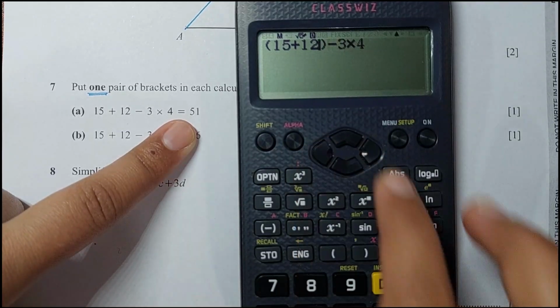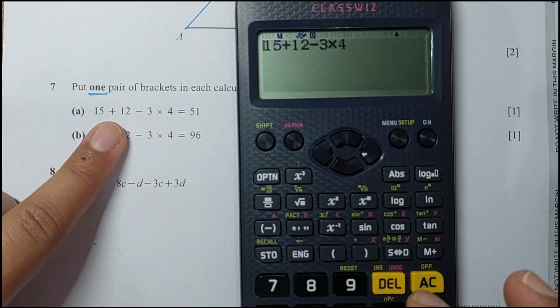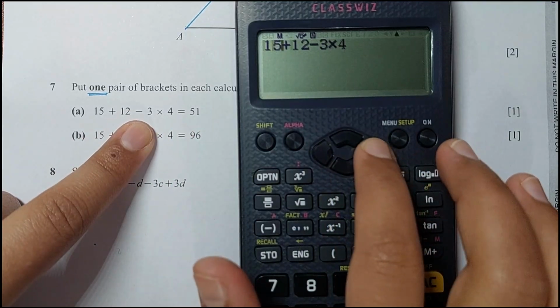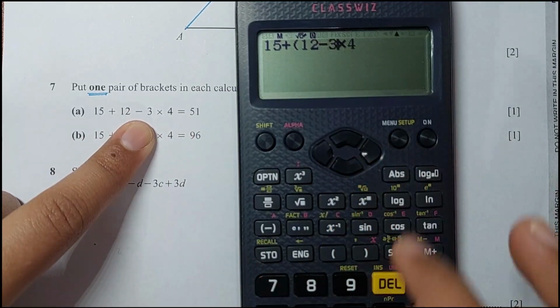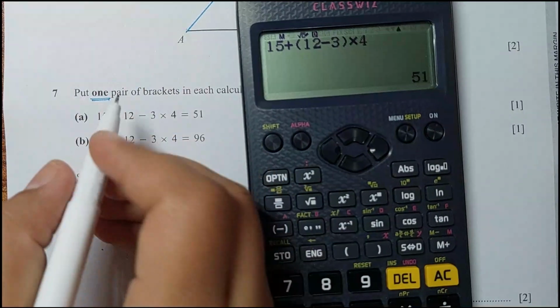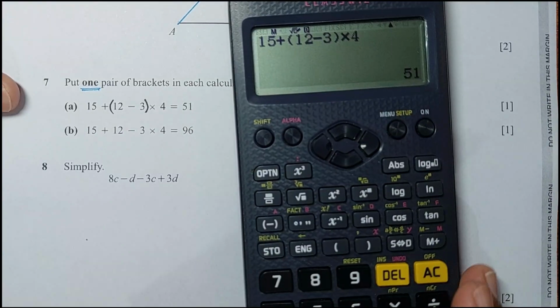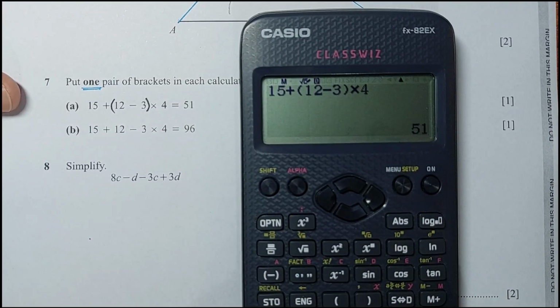Let me remove the brackets. Now put the bracket on 12 and 3. It's 51. Yes. So on 12 and 3, here is a pair of brackets for the first one. Now the second one is 15 plus 12 minus 3 times 4.